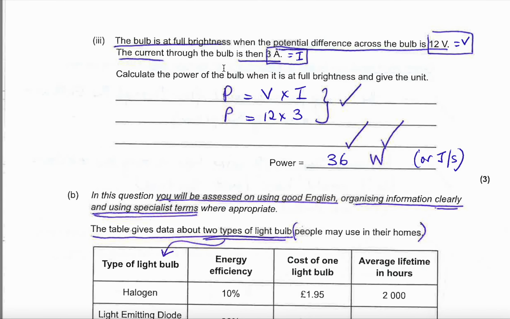The next bit says the bulb is at full brightness when it's got 12 volts. Yeah, so that's the full operating voltage, 12 volts. At that value, the current becomes 3 amps. So when it's working at its full capacity, it's a 12 volt bulb, you multiply the two and it works out the power is voltage times current. So again, you get 1 mark just for remembering the equations. So you really do need to remember all your equations.